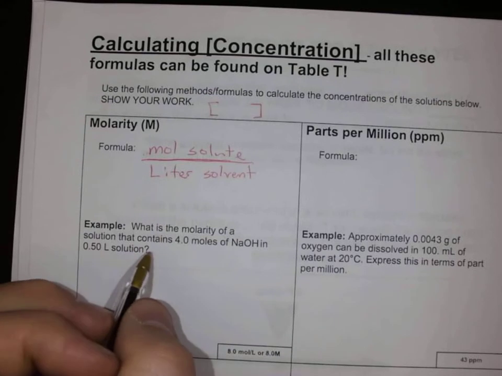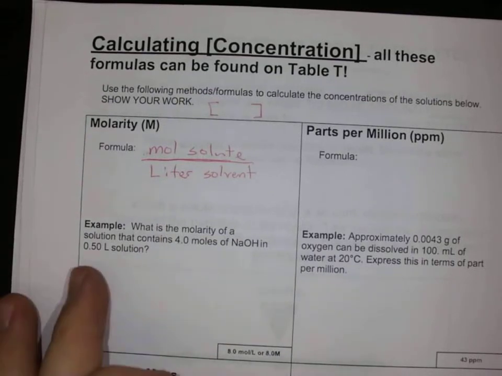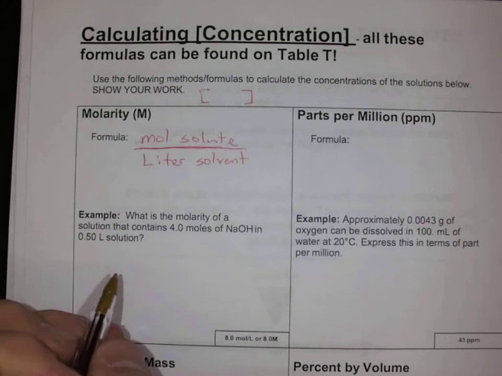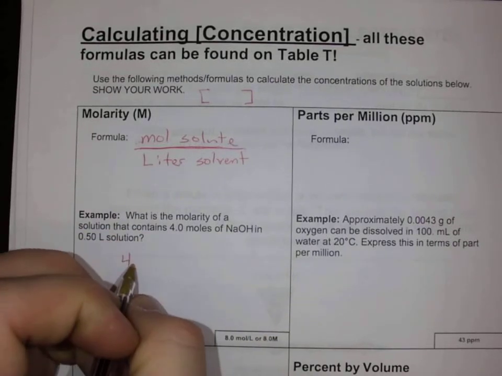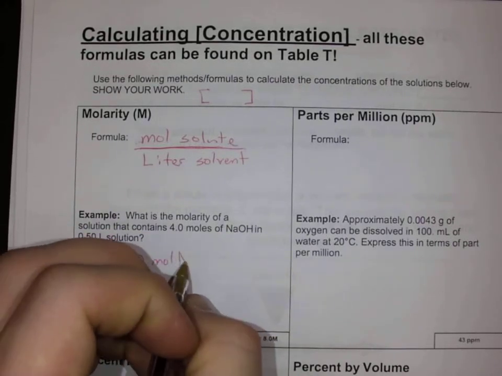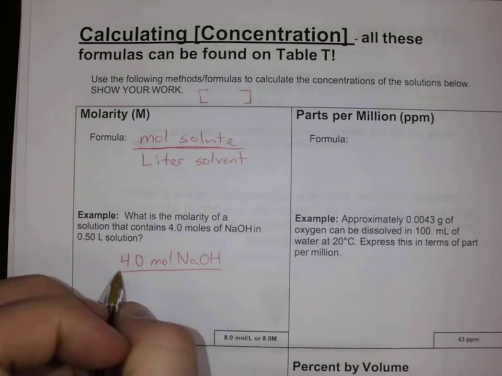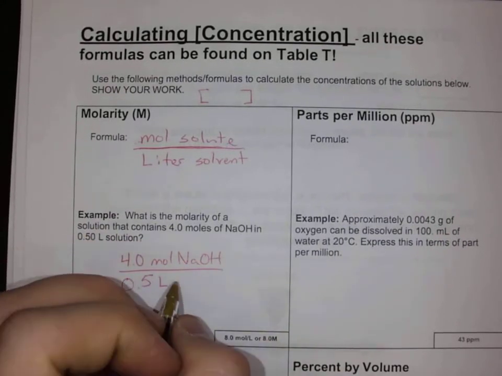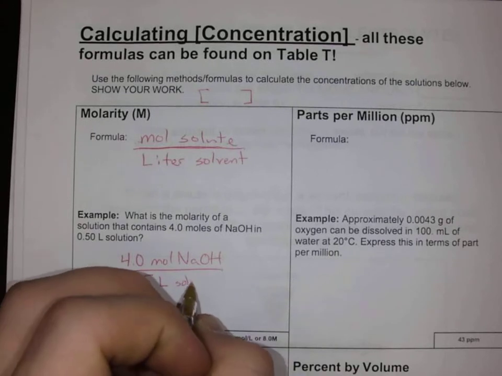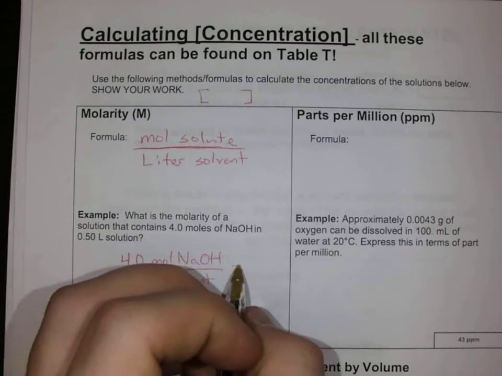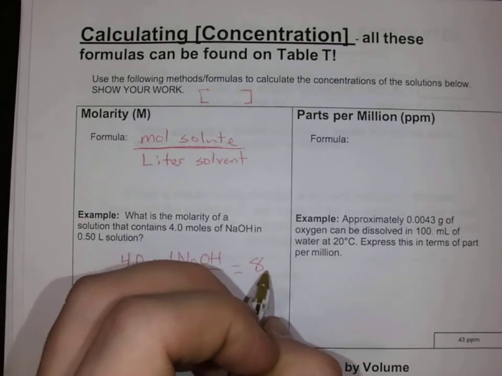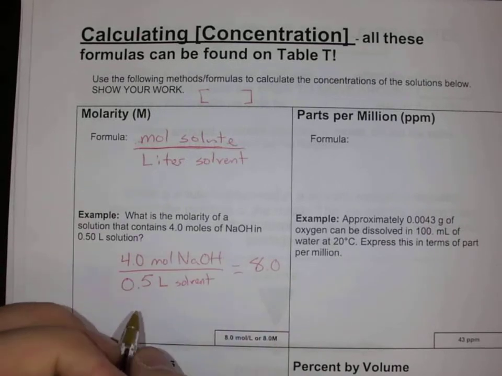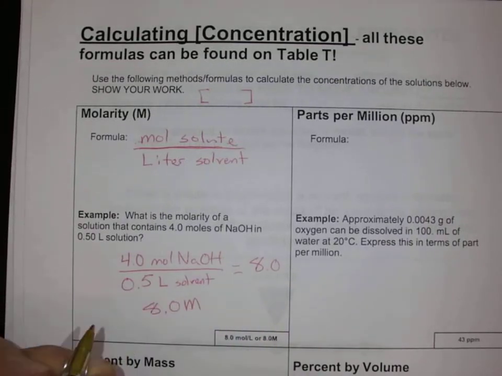Okay, so we got an example here. What is the molarity of a solution that contains 4 moles of NaOH in 0.5 liter solution? It's real easy here to just put in our units where we need to. So 4.0 moles of NaOH over liters of solvent, 0.5 liters. What does that equal? 4 over 0.5, 8. So we would say that it is 8.0 molar.